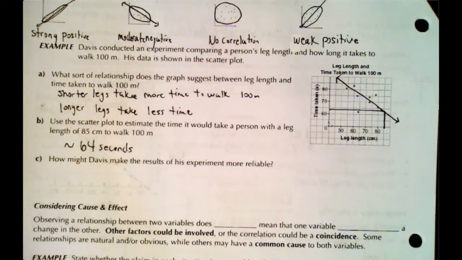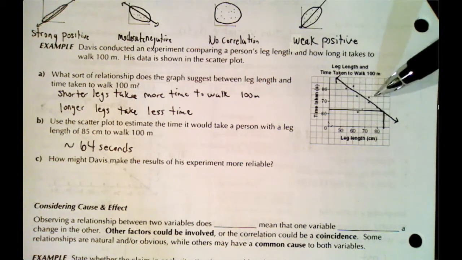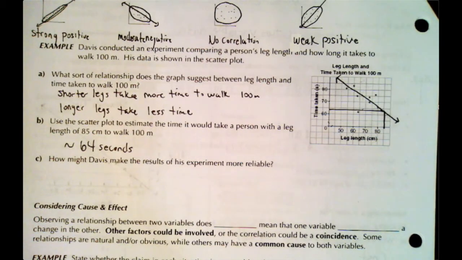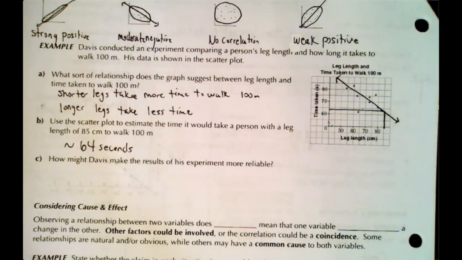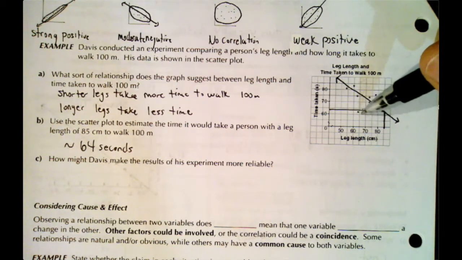Finally, question C says, how might Davis make the results of his experiment more reliable? Now, this kind of goes into experimental design. We'll talk a little bit more about this next unit, but it looks like he's only got a few dots on here. 1, 2, 3, 4, 5, 6, 7, 8, 9. 9 people. There's a chance that those longer legged people actually were fast walkers, and those shorter legged people were slow walkers. And maybe it's more reasonable that this guy over here is not actually an outlier. Maybe he's just a fast walker with regular legs.